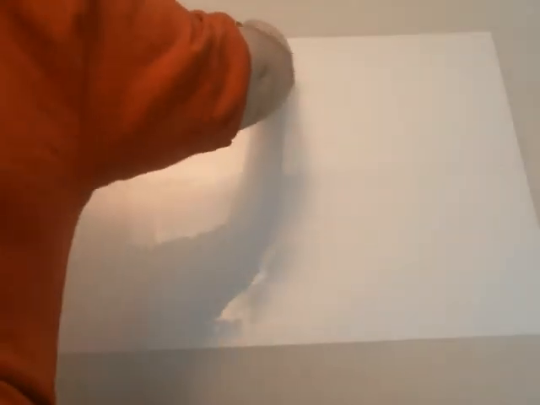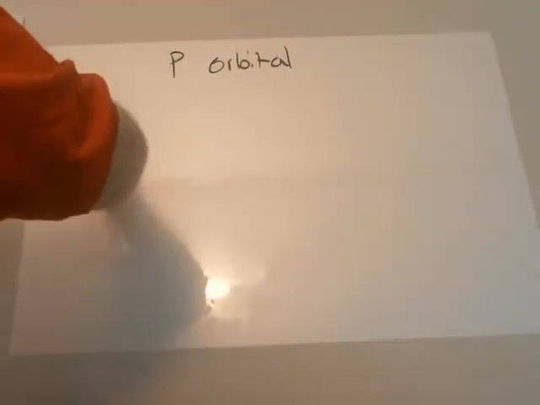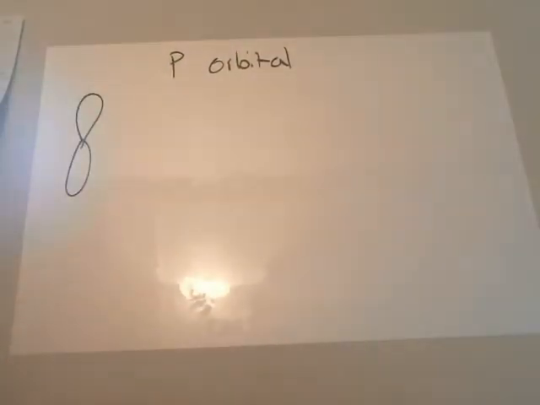So after the s, we have the p. p orbitals look like dumbbells.